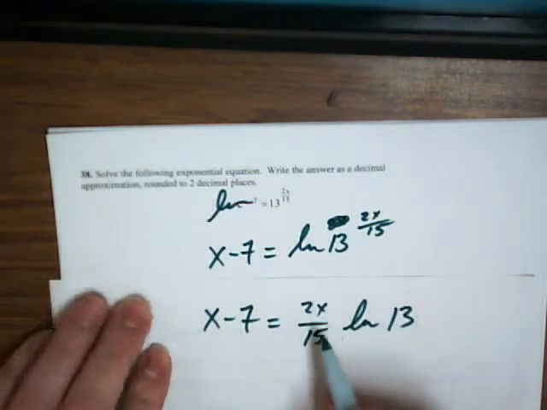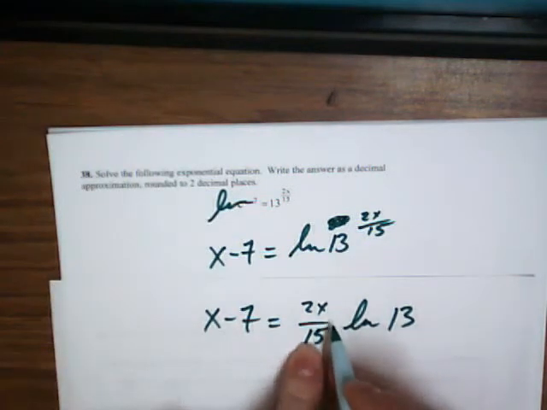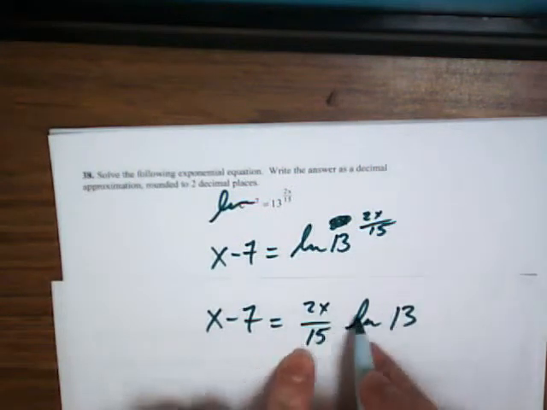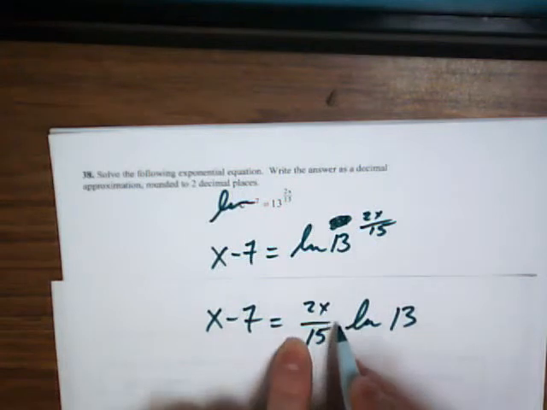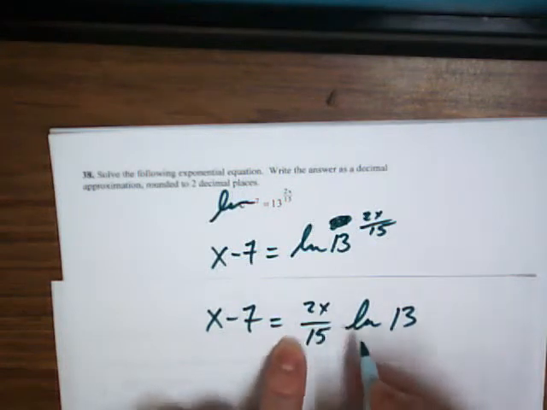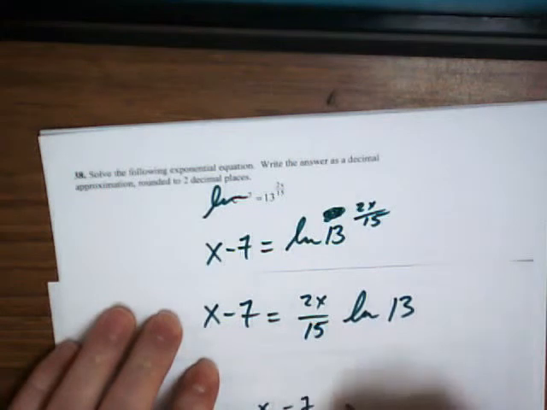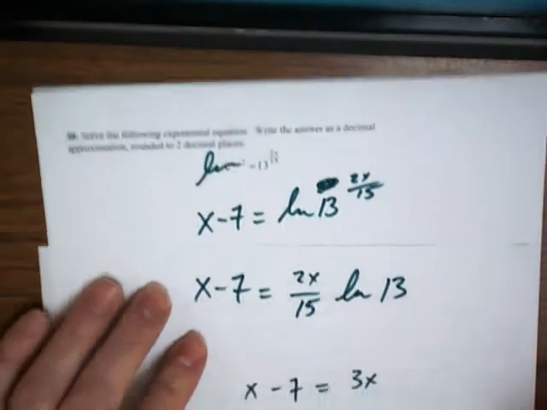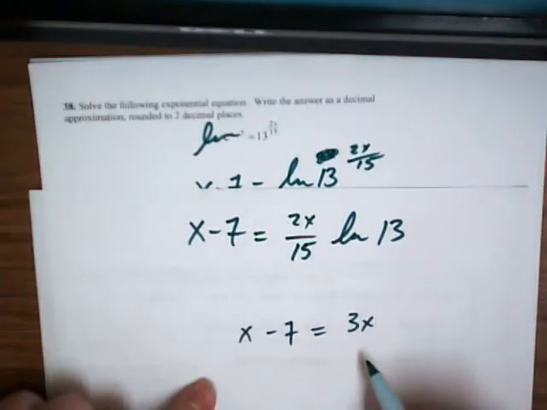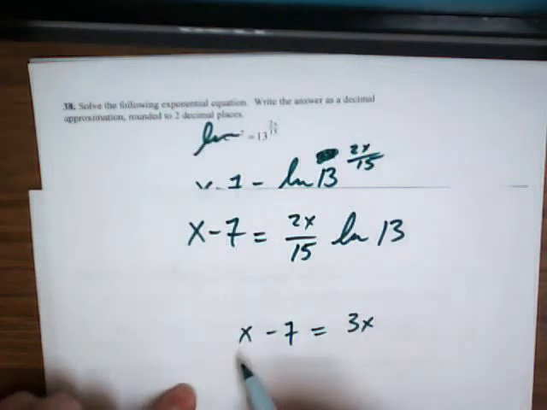This is all one number. This is just like saying 3x. This whole thing is a number, and you're multiplying it by this. If it was x minus 7 equaled 3x, what would you do? You'd move the x over, wouldn't you?